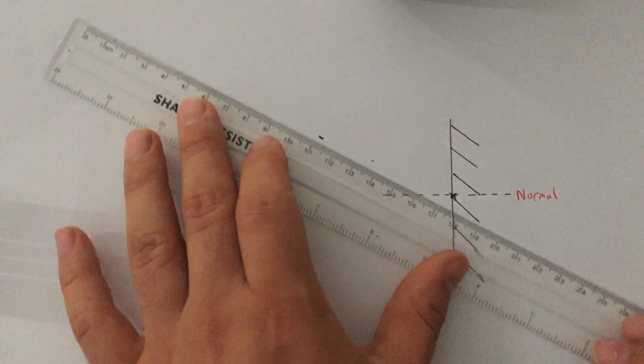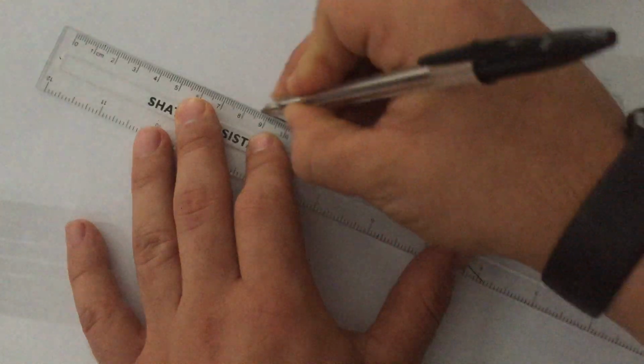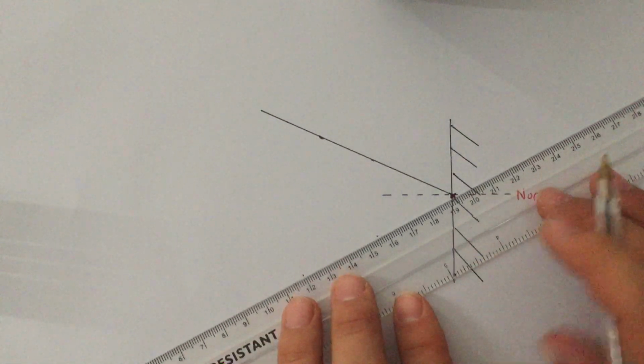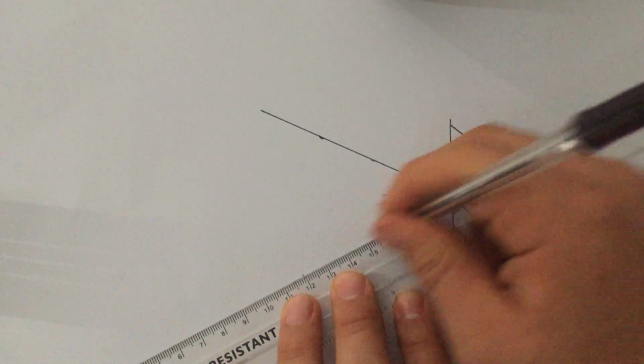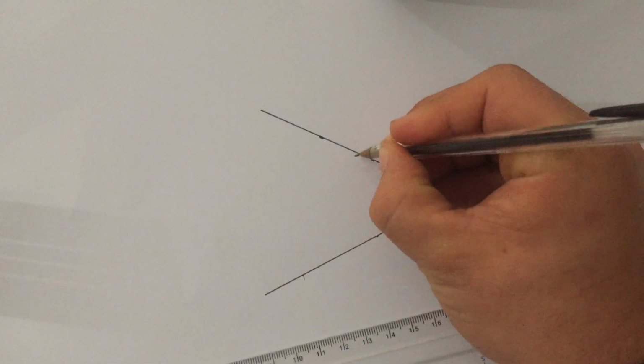Okay. So then I can turn my light ray off, move it out of the way, and I need to join up these marks to the point which I was firing at, like so, and like so. Okay, and we always show an arrow to show direction.